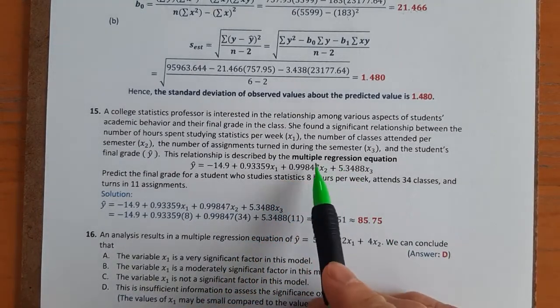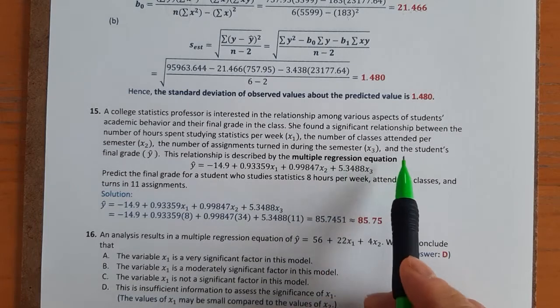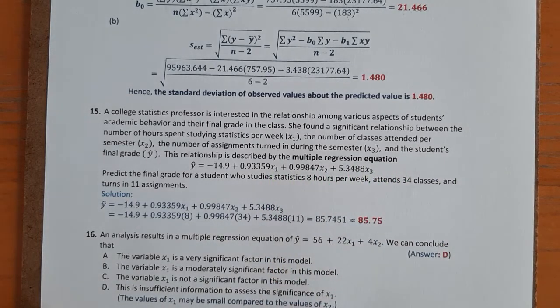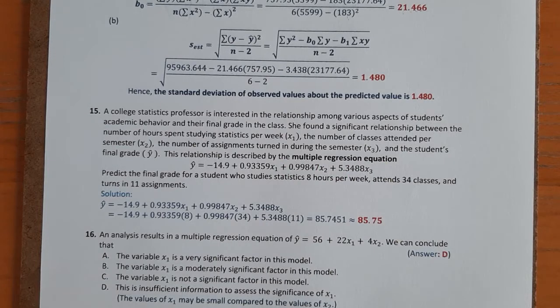This is a multiple regression equation because we have x1, x2, x3, 3 variables. And this kind we call multiple regression equation. This equation we call multiple, not only 1 x. There are 3 x variables, 3 independent variables x1, x2, x3.